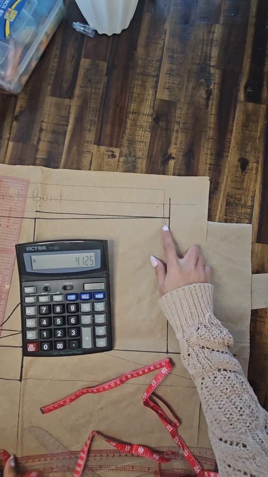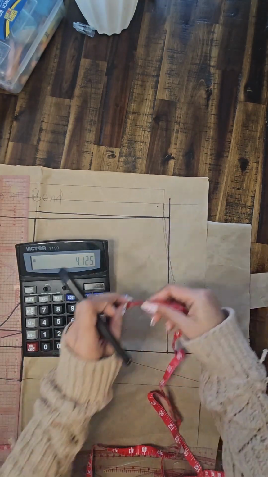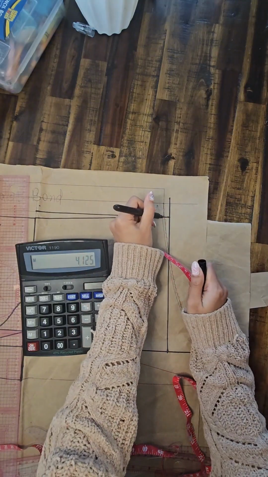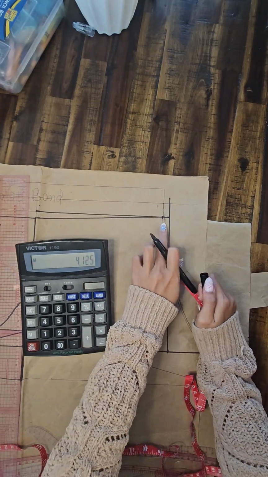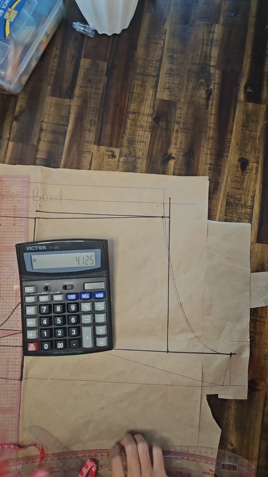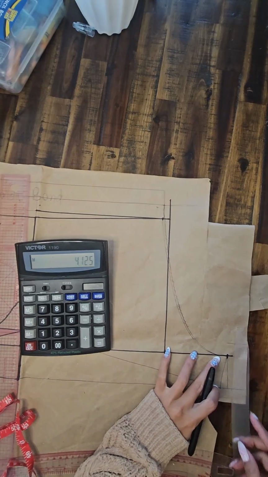And then here, I'd like to go in half an inch. Just mark half an inch over here. I mark half an inch. And let's make our curve.